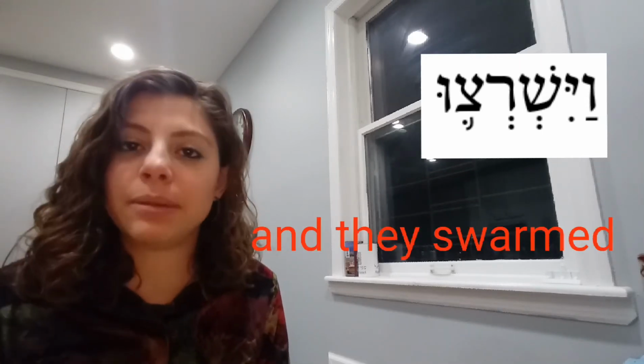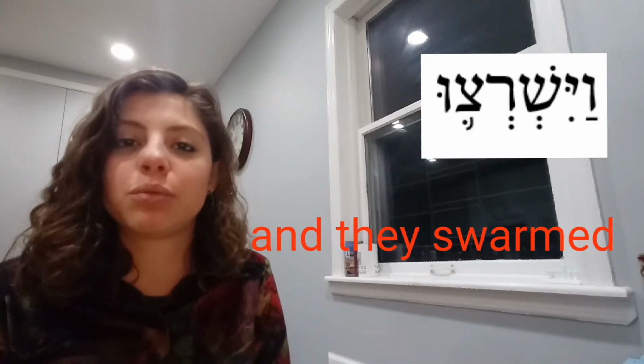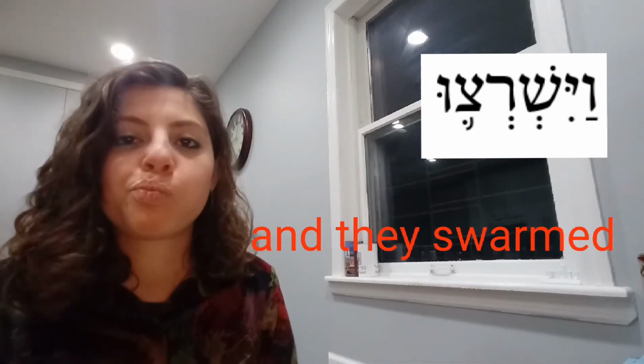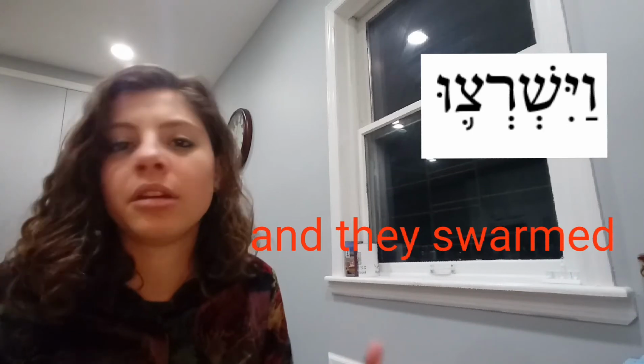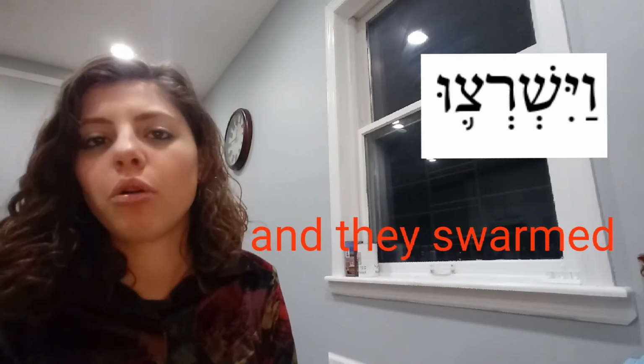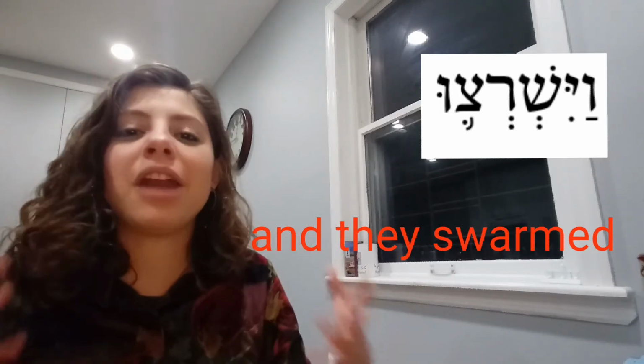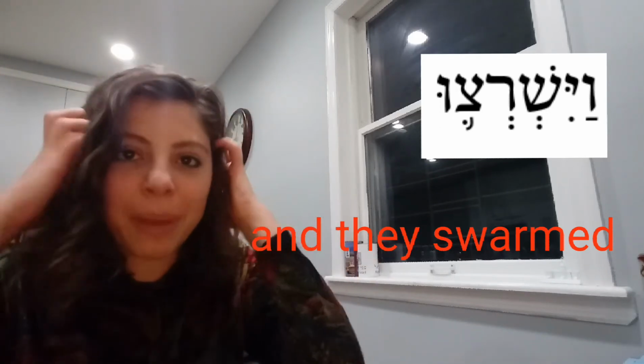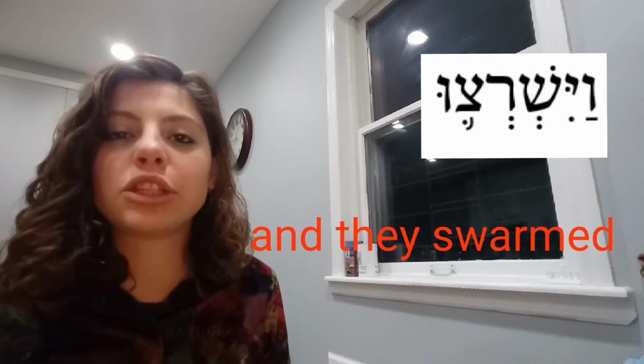In the English Chumash I happen to be looking in, that's what it says, and they swarmed. So, how am I going to remember that? I'm going to remember that this means and they swarmed. So, how do I get this stuck in my brain and remember it? Let's look up a picture. And they swarmed. Let's Google that.